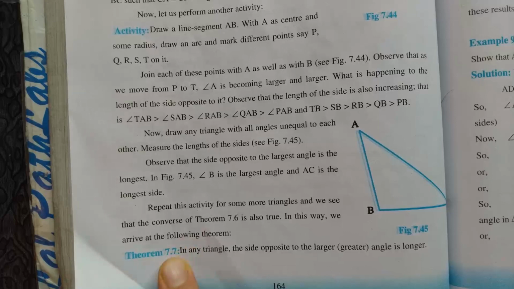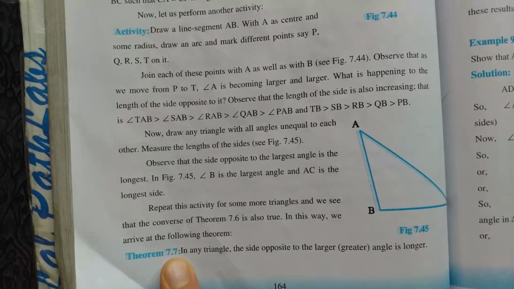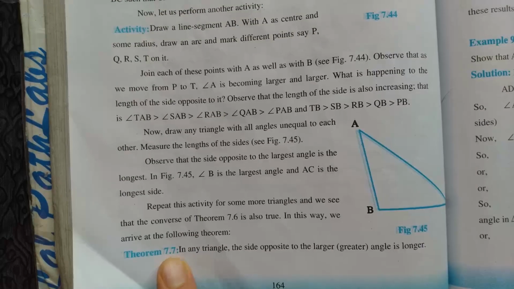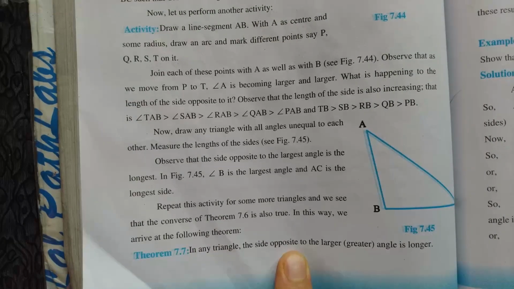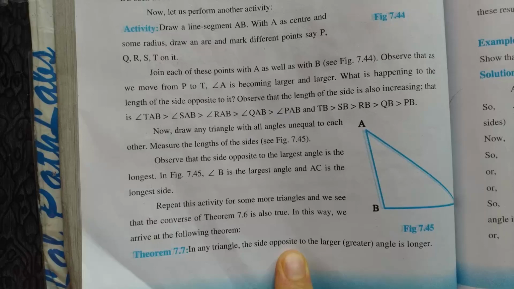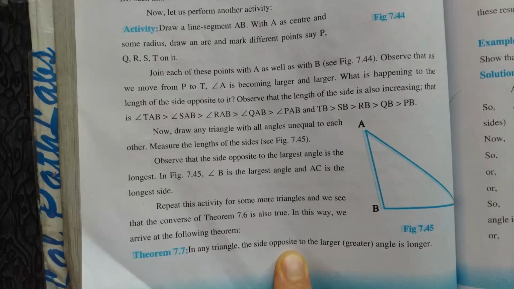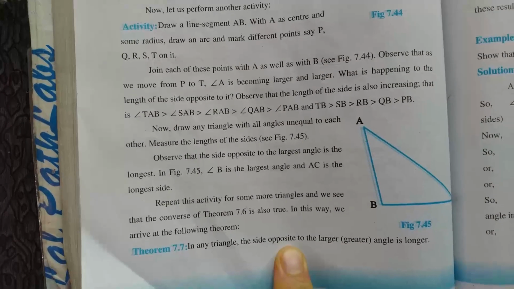The second theorem is Theorem 7.7, and it is the converse of the previous theorem. It states that in any triangle, the side opposite to the greater angle is longer. You can remember it in this manner: the side opposite to the larger angle is longer.